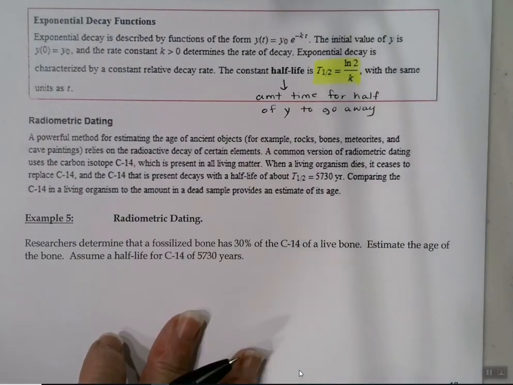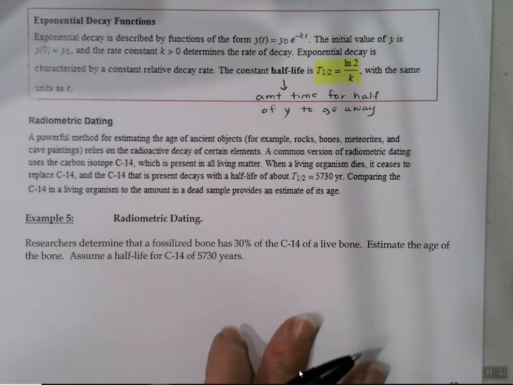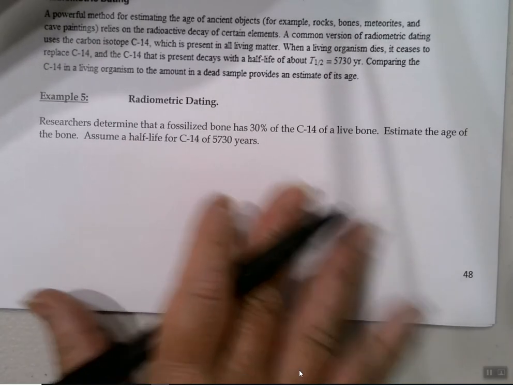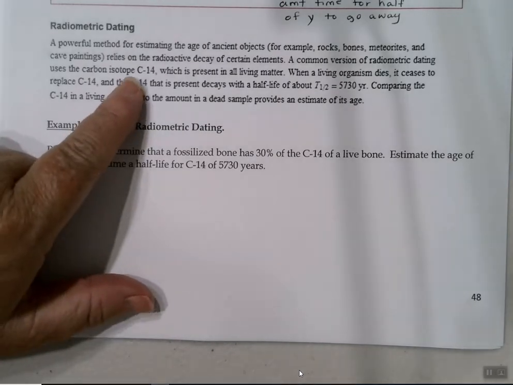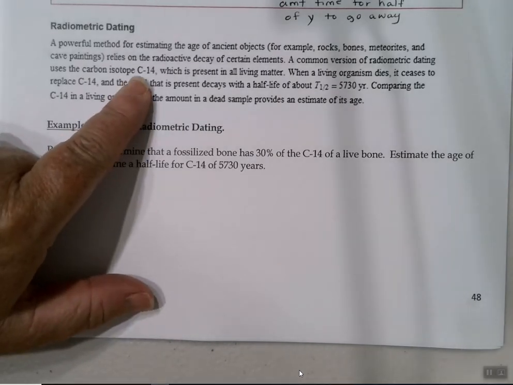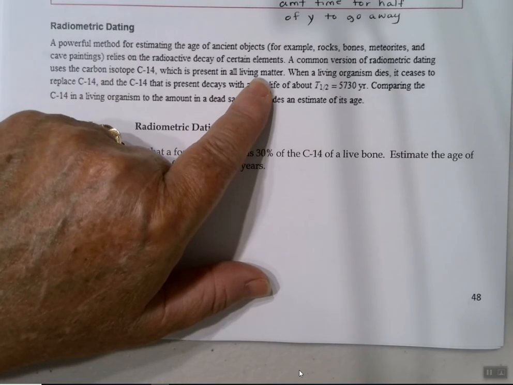All right, keeping that in mind, let's take a look at this next example on radiometric dating. One method to estimate the age of ancient objects like rocks, bones, meteorites, etc., relies on radioactive decay of certain elements. One common version, and this is only useful to date things that used to be alive, like the bones of an animal, won't work for a rock or a meteorite, is that we measure the amount of a certain carbon isotope called carbon-14 that's present in all living matter.